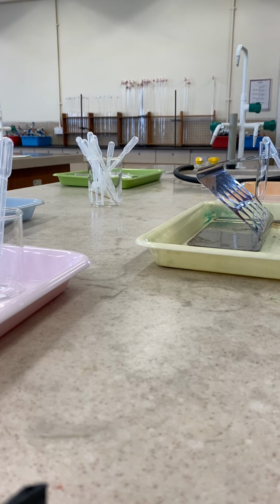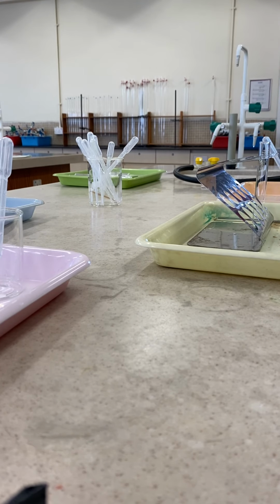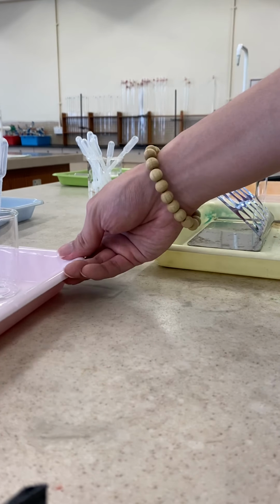In this experiment, I would like to show you two things. First of all is the reaction between copper-2 sulfate solution and ammonia. And then the second one is for the copper-2 carbonate, and I would like to add some acid into it to see what will happen.